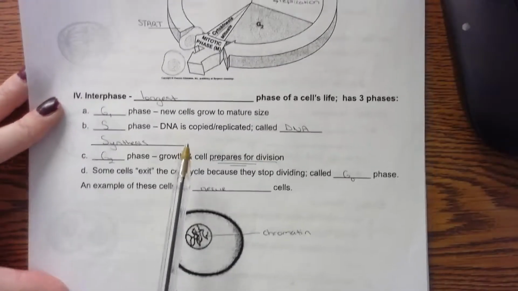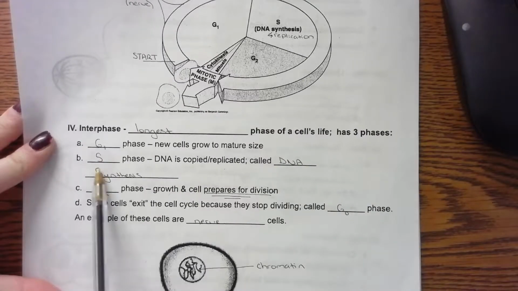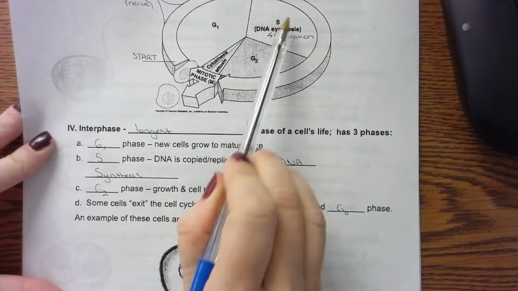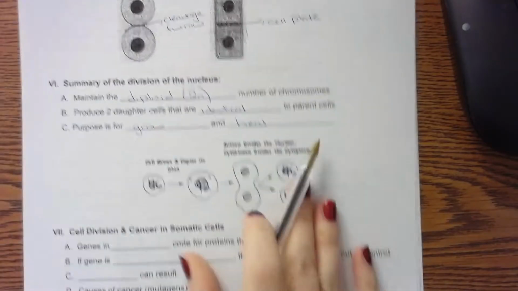And if you remember, when does that happen? When does DNA get replicated? In interphase, before mitosis even happens, in S phase.